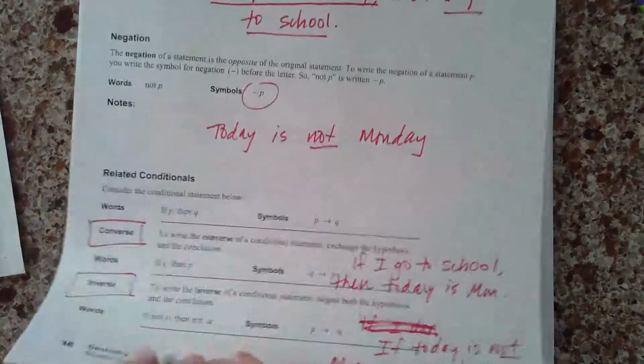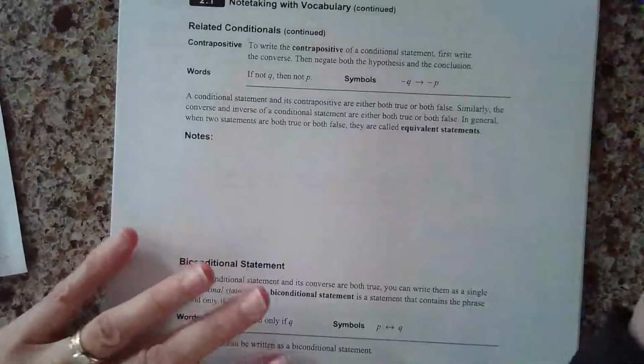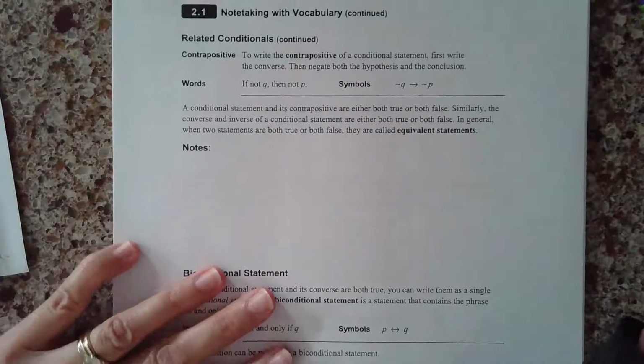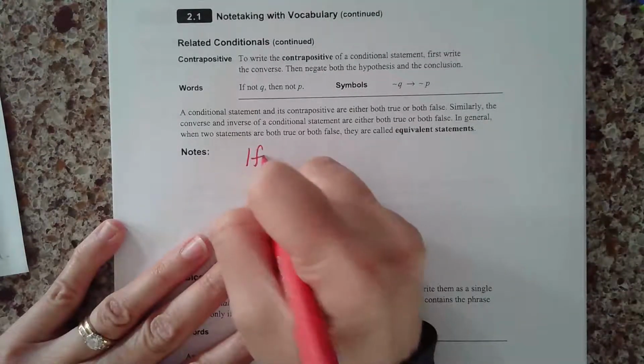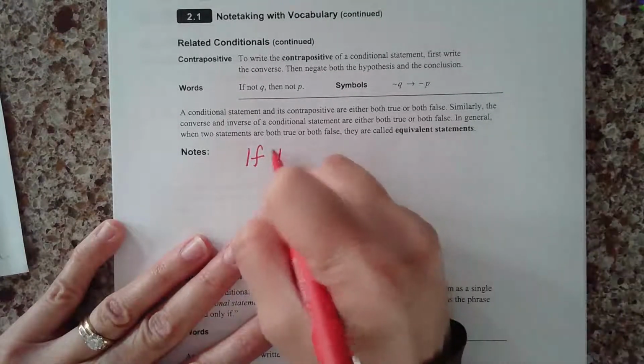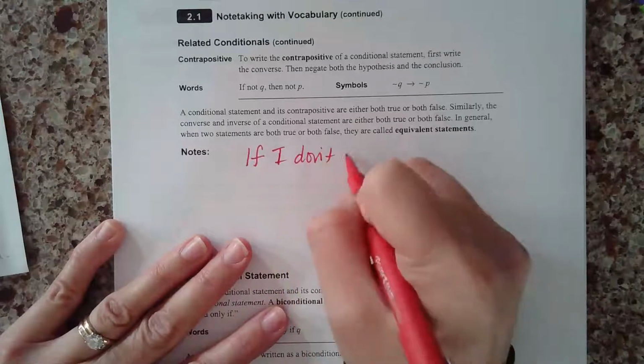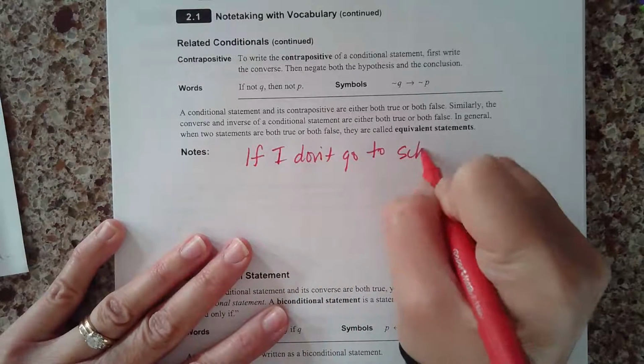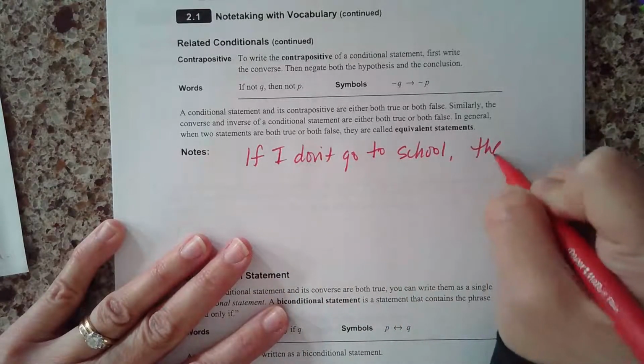Next page, we're on page 37. So now we're looking at the contrapositive. So the contrapositive has us talking about not Q and not P. So in words, what this would look like is if I don't go to school, then today is not Monday.